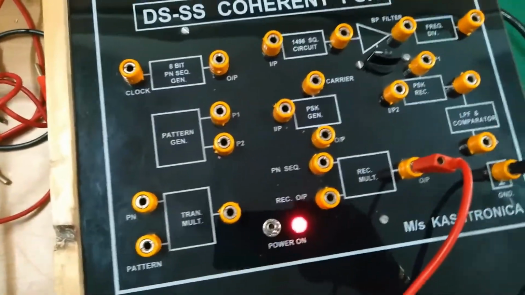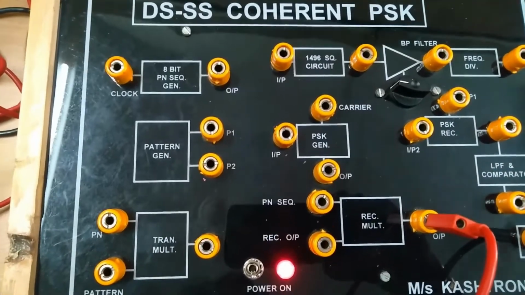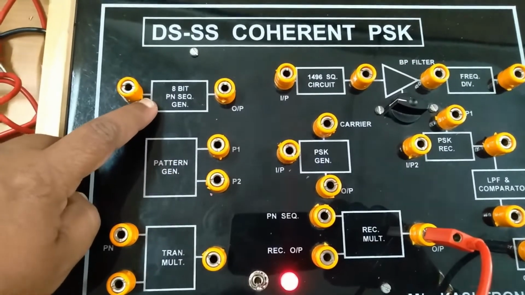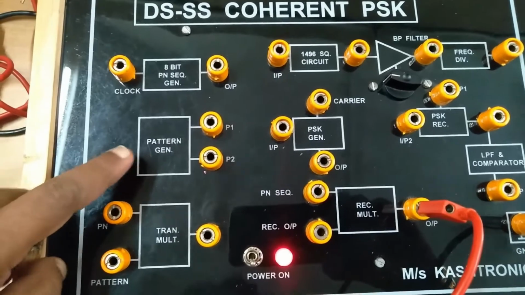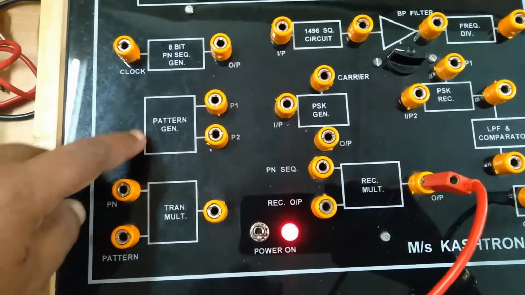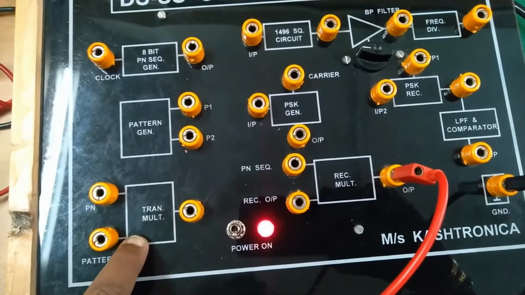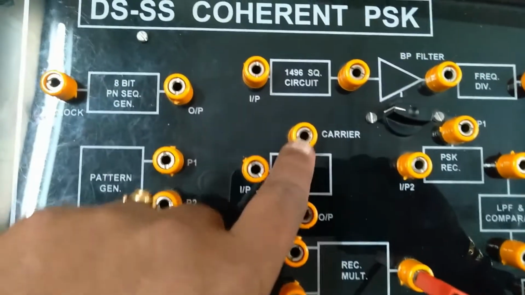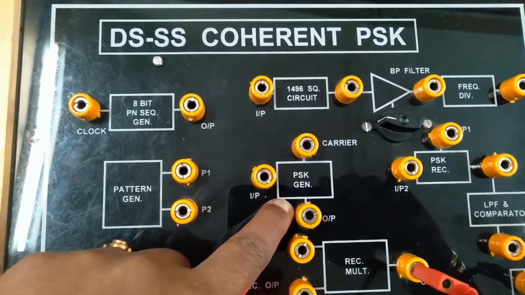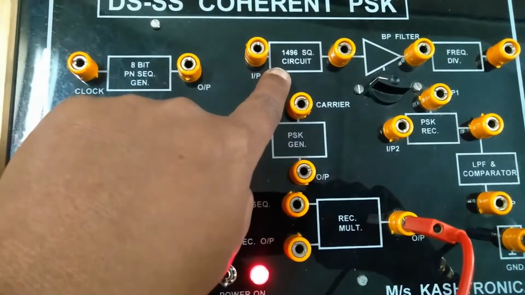Before starting with the actual setup, we'll see the block schematics, or the circuit blocks, which are being used over here. You have an 8-bit PN sequence generator. I'll tell you what a PN sequence generator is. Then there is a pattern generator, that is a bit pattern generator, which is your digital data generator. Then there is a logic multiplier, which is an XNOR, that is a multiplication. Then there is the multiplier, where the 1496 IC is used as the multiplier IC, that is, a PSK generator. Then again a 1496 is used as a squaring circuit.